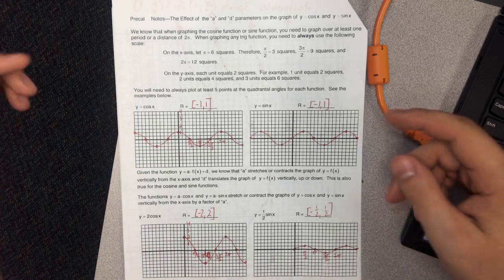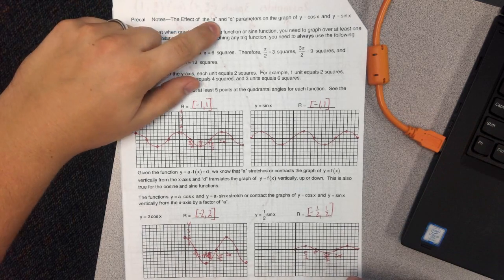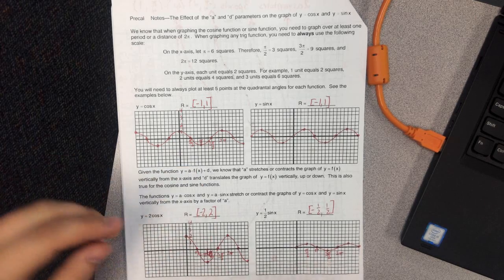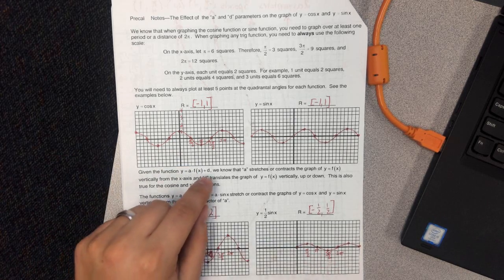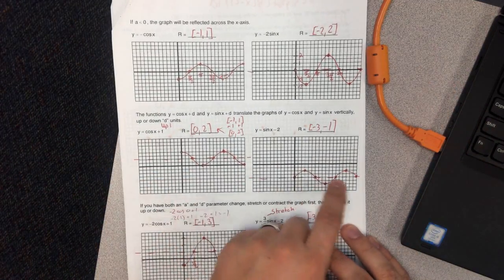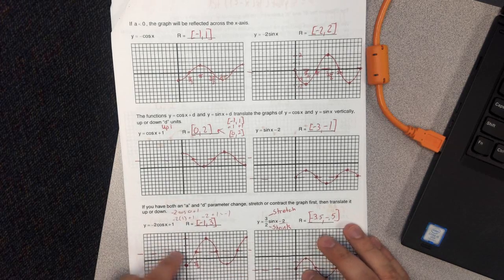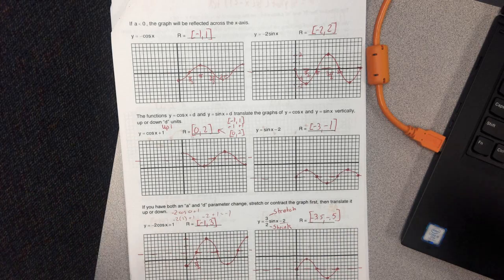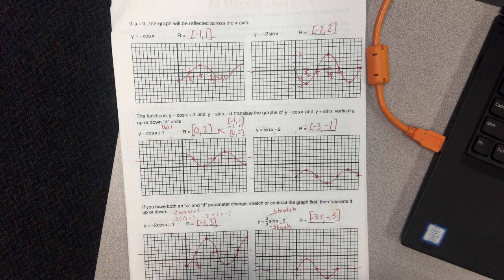So yesterday we covered what happens when we have an A or a D, where we have some kind of stretch or compression, or like at the end we finished with a shift up or down, so it changed our midline or our baseline, as I've been calling it. Now what we're going to do is move on and see what happens when we start doing things in the X direction.